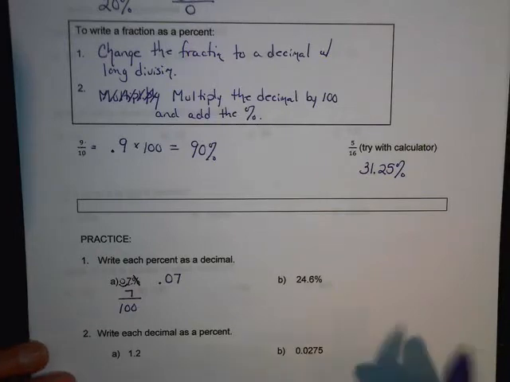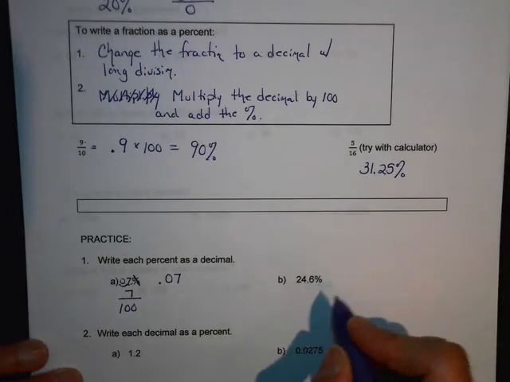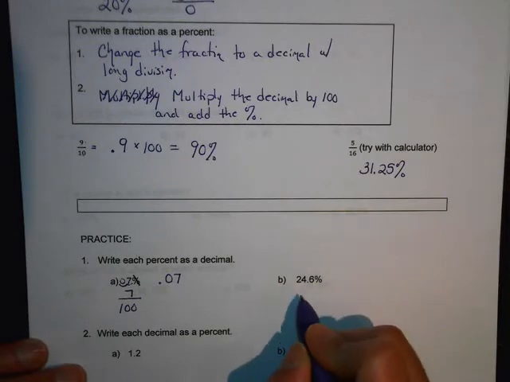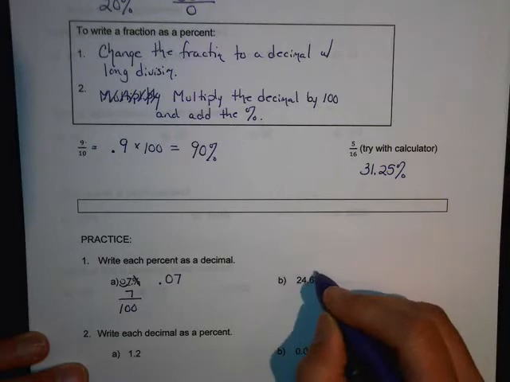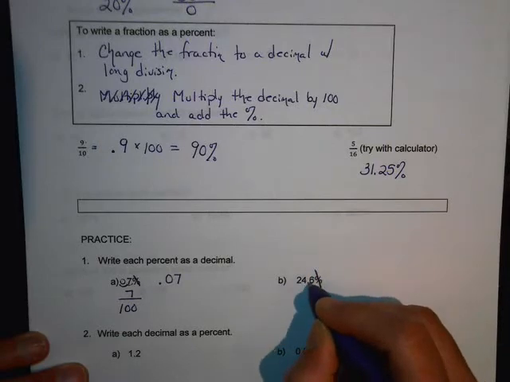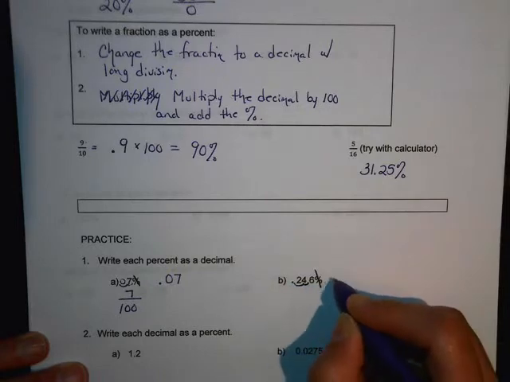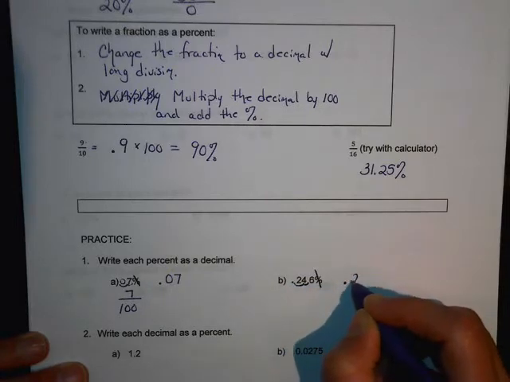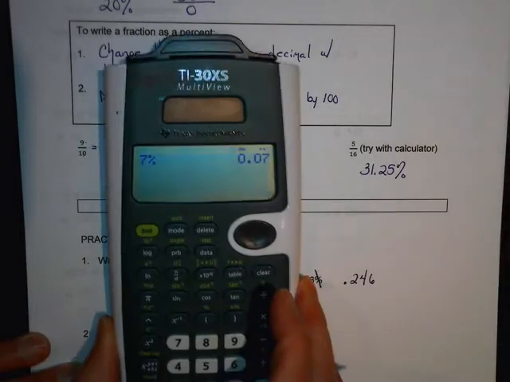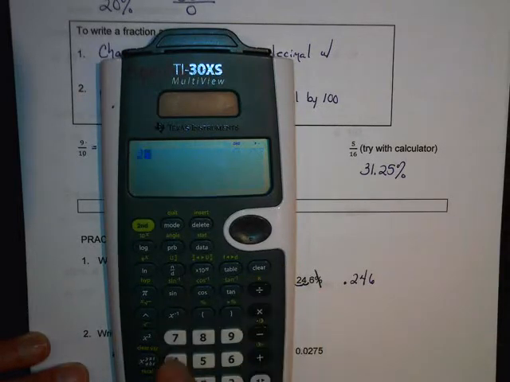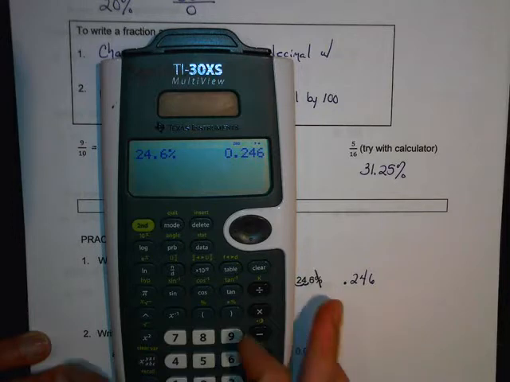You ready? So, couple ways you can do this. I'm just going to, here, we'll do the decimal shift. So I'm going to get rid of the percent and shift the decimal 2 places to the left. So this would be 0.246. Or you could say 24.6% and then hit enter. Okay?